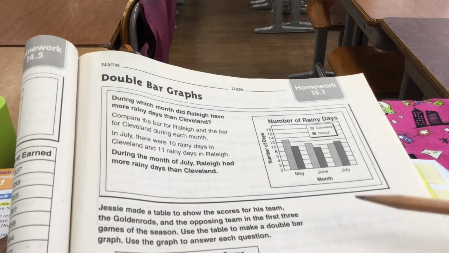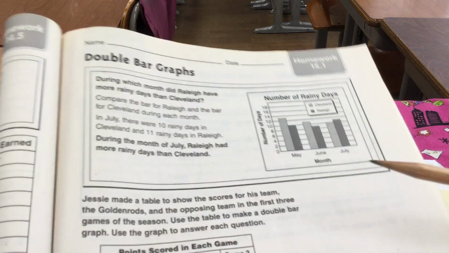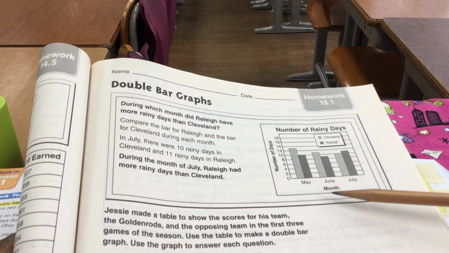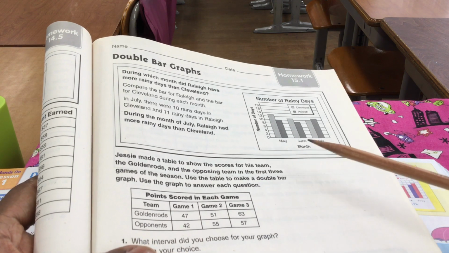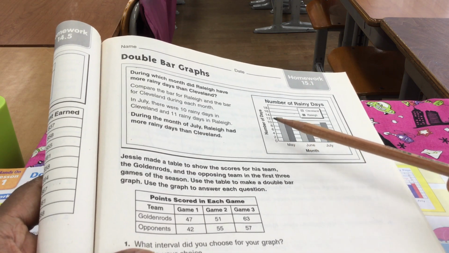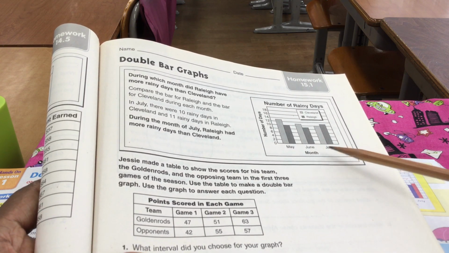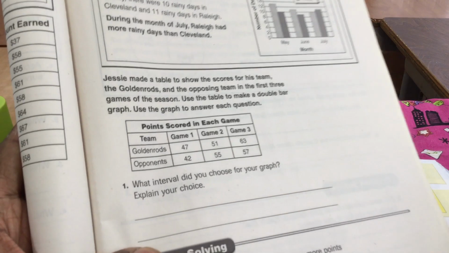Okay, please remember you need to have your x-axis, your y-axis. You're going to put your number of intervals in the x-axis and the groups and categories in the y-axis. Then you have 2 questions to answer.